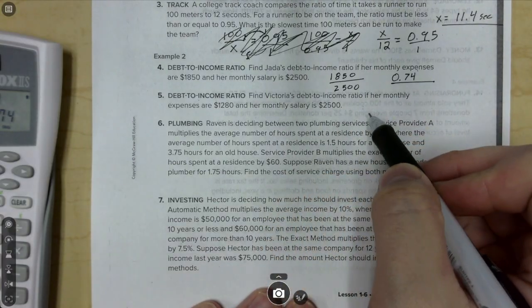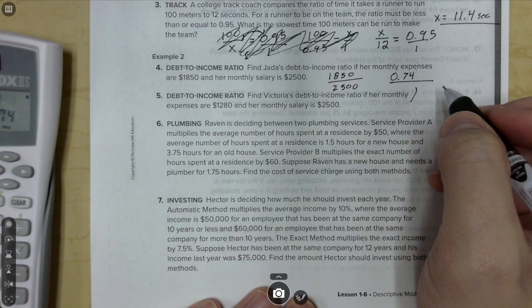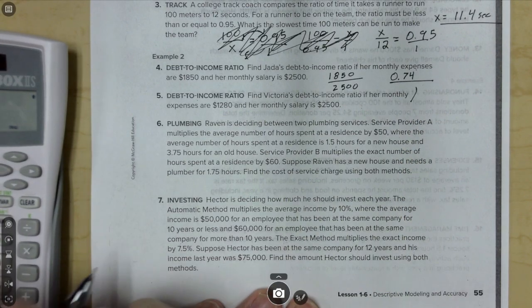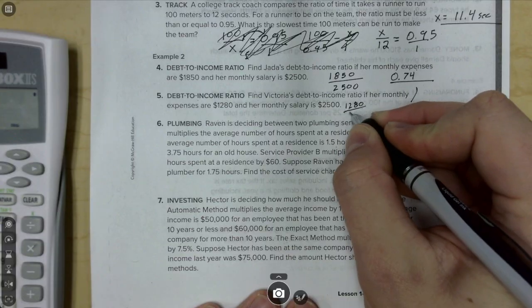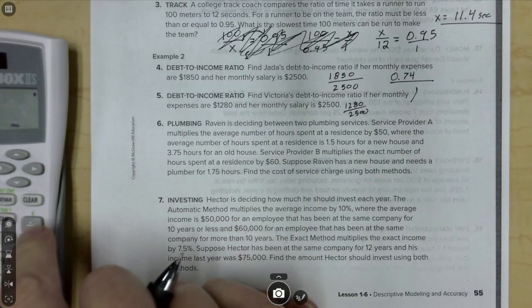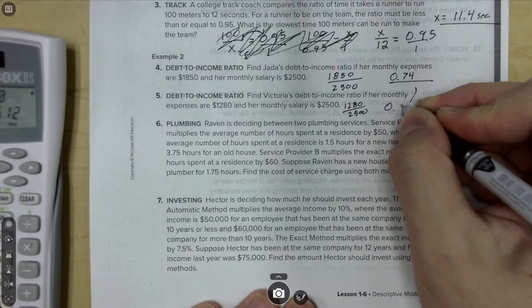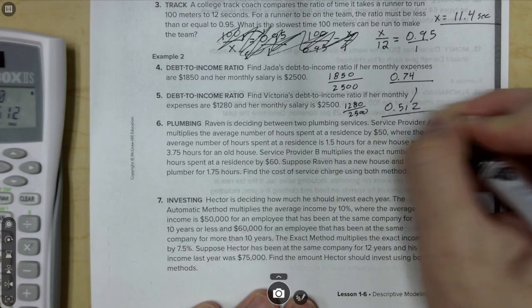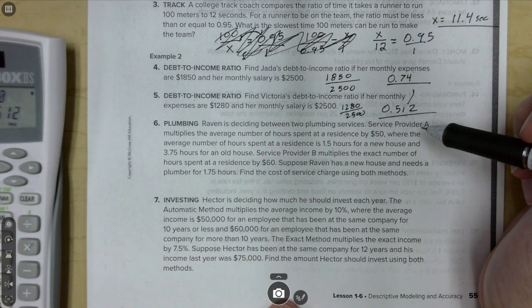Find Victoria's debt to, oh, we did that one. This one is 1280 over 2500, which is 0.512.